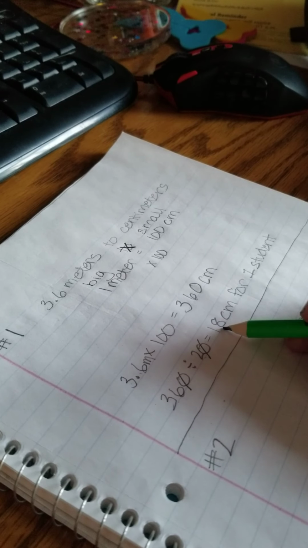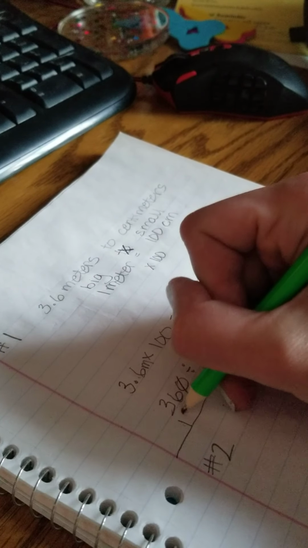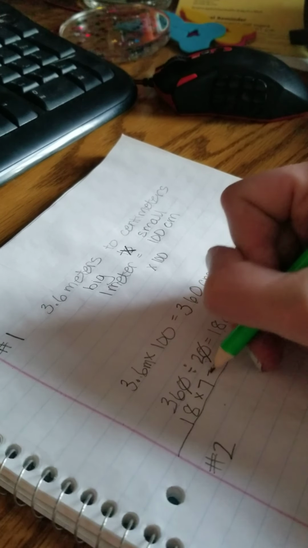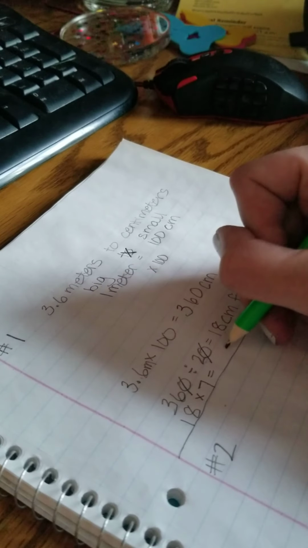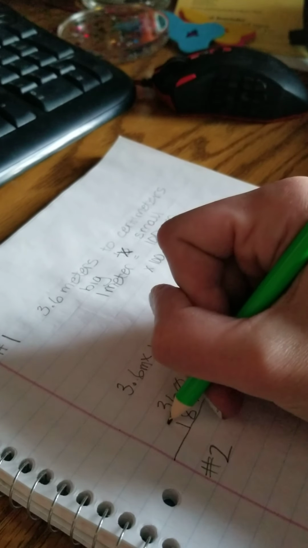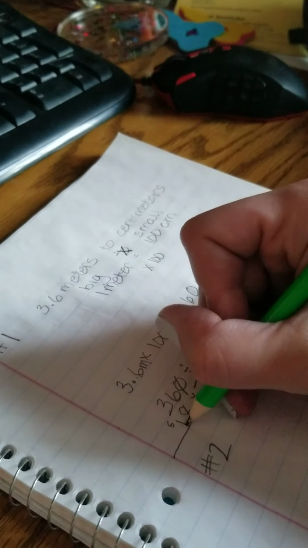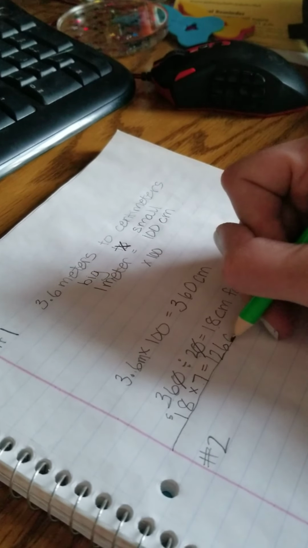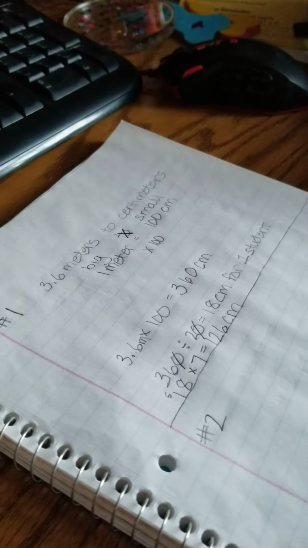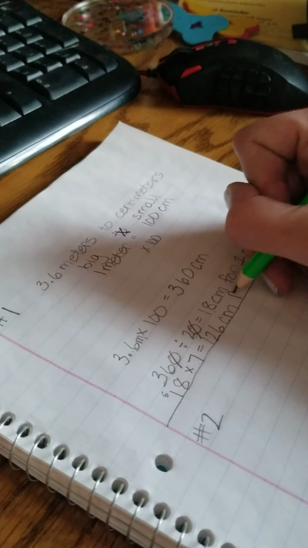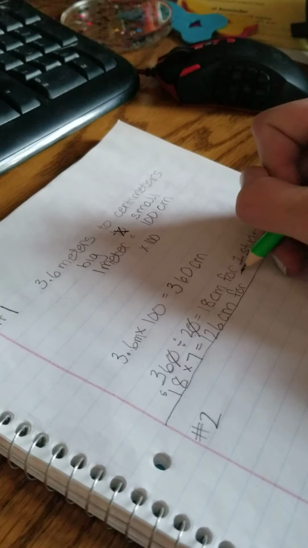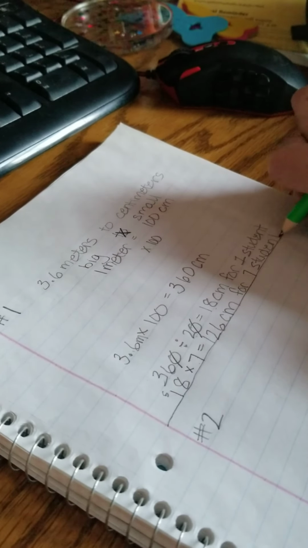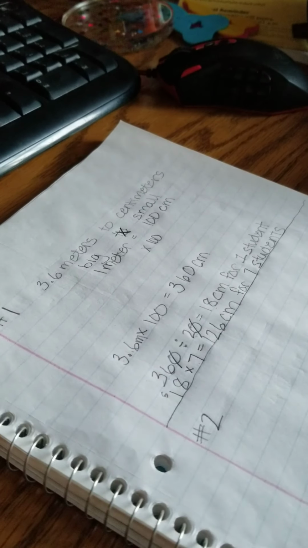The second question is asking for 7 students. So I take what one student gets, 18, and I multiply it by 7. Well, 7 times 8 is 56. Carry the 5. 7 times 1 is 7, plus 5 is 12. So 7 students get 126 centimeters. I'll put it in for 7 students. Okay, so that's one way.